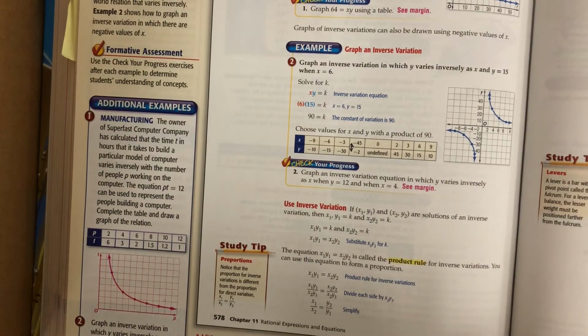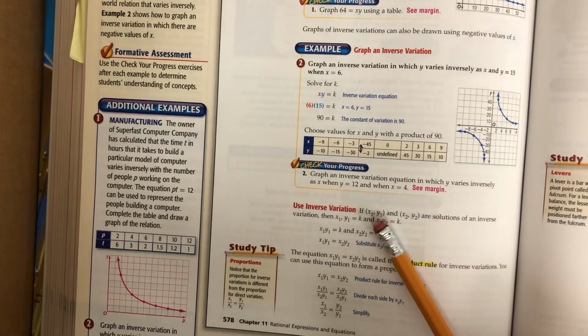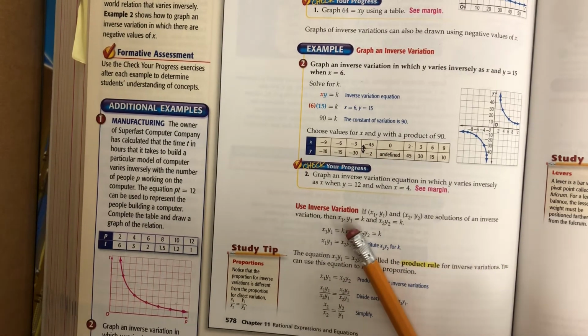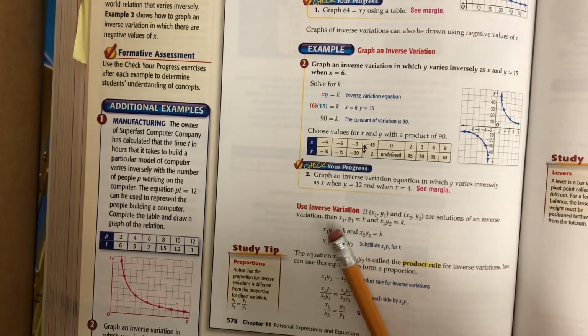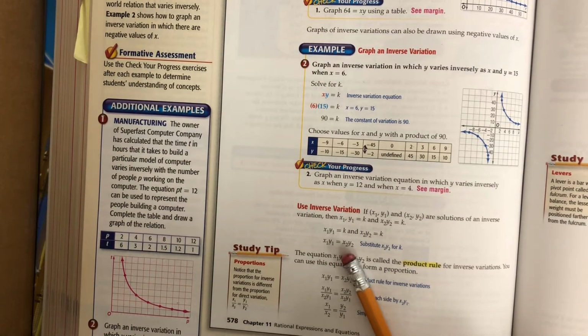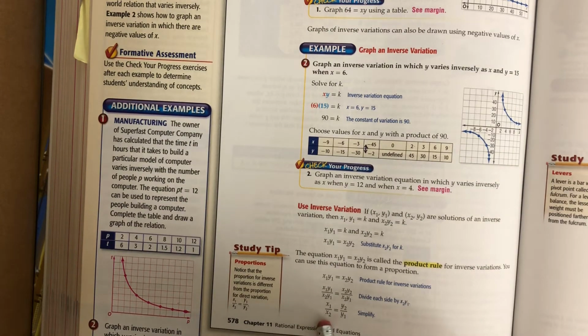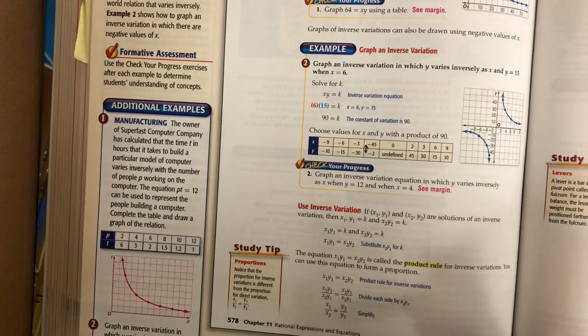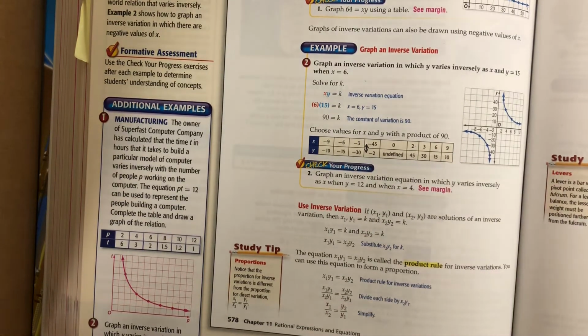All right, now using inverse variation, if x1, y1, and x2, y2 are solutions of an inverse variation, then x1 y1 would equal k, and x2 y2 would also equal k. Therefore, x1 y1 would equal x2 y2. Okay? So we can set those as equal to each other, and we can solve. Which would give us x1 divided by x2 would equal y2 divided by y1.